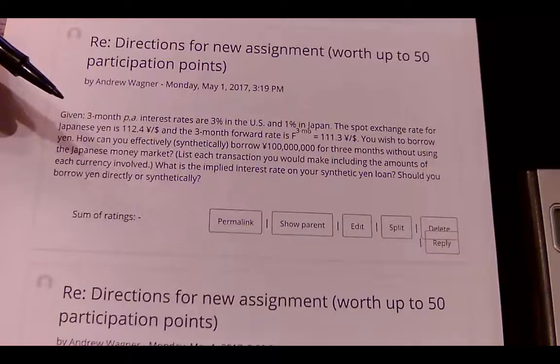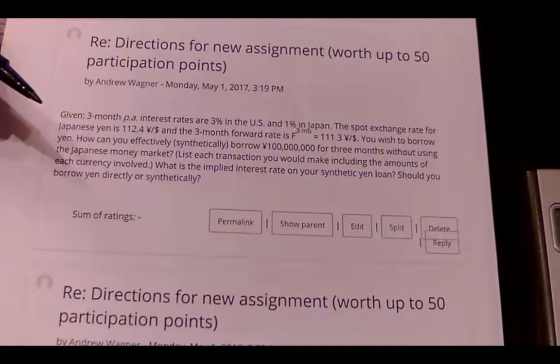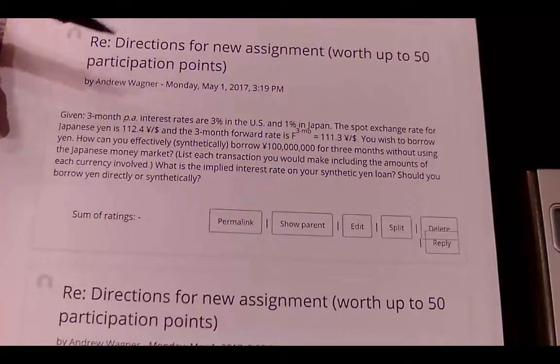So we're going to basically artificially borrow Japanese yen. In other words, we're going to construct a contract which has the same outcome as you would have had with borrowing yen. You're going to receive yen today. You're going to pay a known amount of yen 3 months from now. And your net cash flows in dollars will be zero both now and in 3 months. That's what we're looking for.